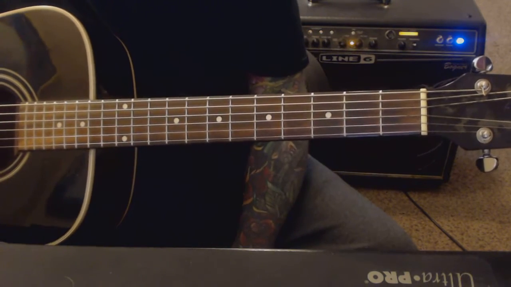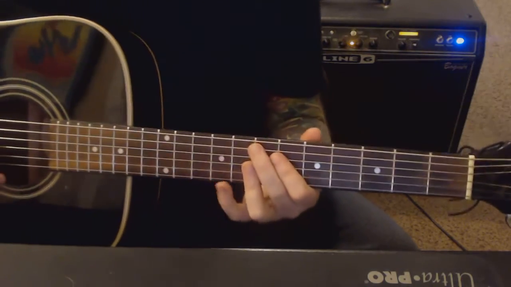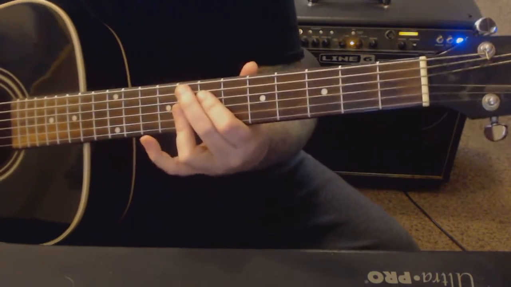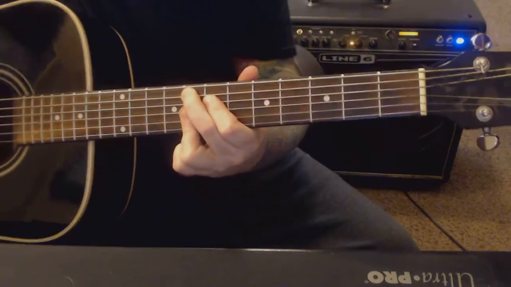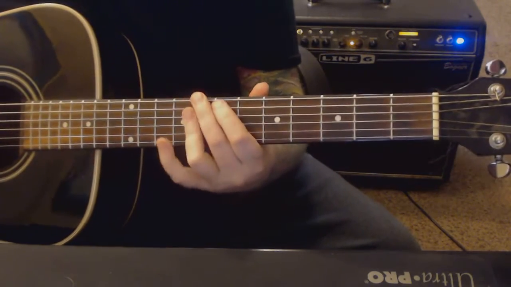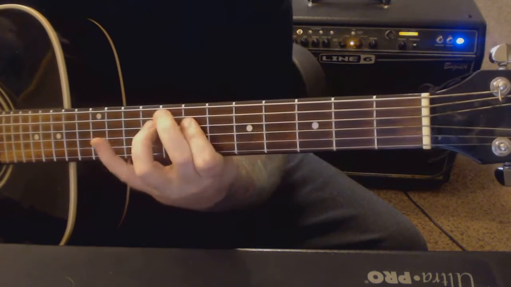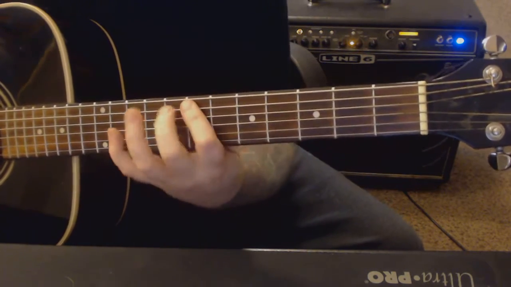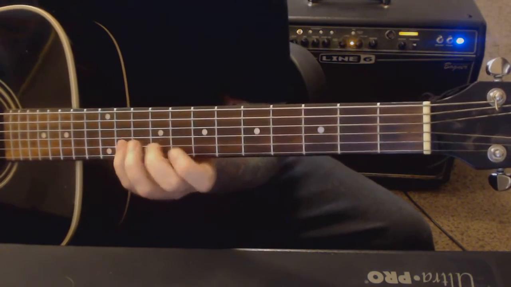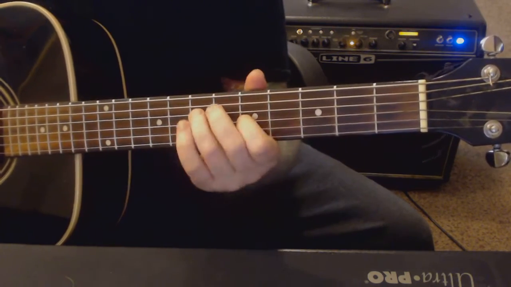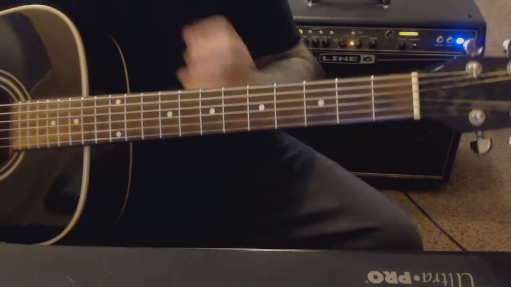Anyway, so at F dominant, we could play C minor, C melodic minor, right? To E, to A. Now before we get out of here, I just want to show you guys something.